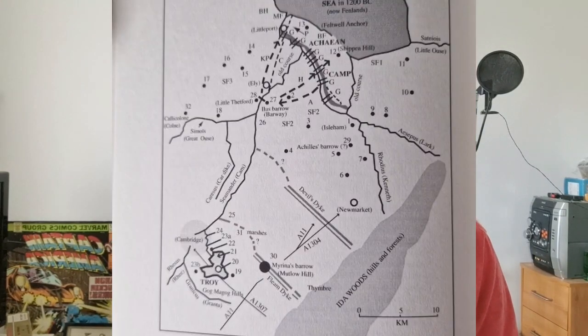So as you can see on the bottom west side of the map, bottom left, we have the city of Troy, and you can see the rivers squiggling their way through the map, but as you can see the straight lines, things like the Devil's Dyke and Mariana's Barrow or Mutterlow Hill, the Fleam Dyke even, these are war dykes directed towards the Wash area, and if you follow that up you can see the Achaean camp on the edge of the Wash, which is again now reclaimed land.